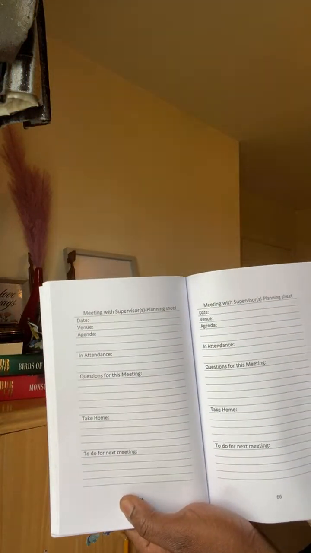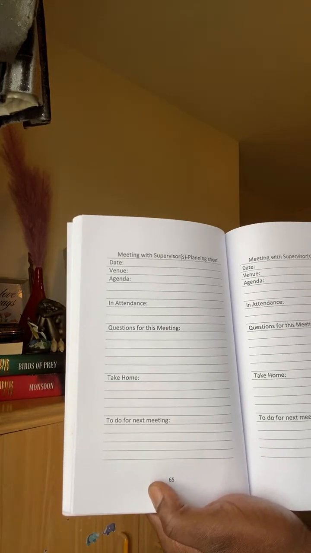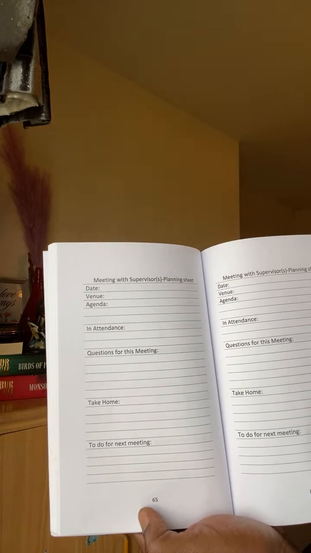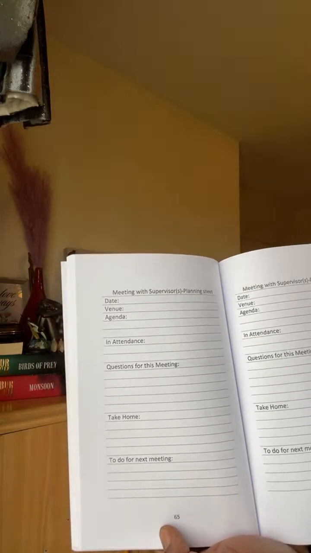So before you meet your supervisor, you want to be ready. The first thing, check what date, the venue, and the agenda. Guys, if you don't plan your agenda, you might be scared or timid when you get there. So make sure you have an agenda before you go in for your meeting.